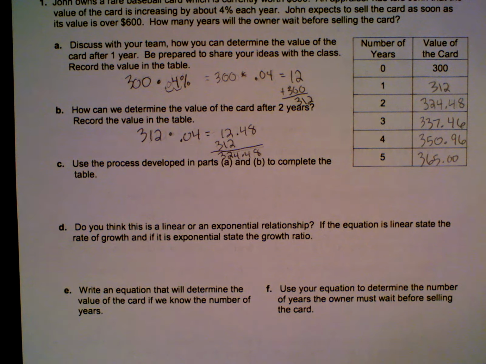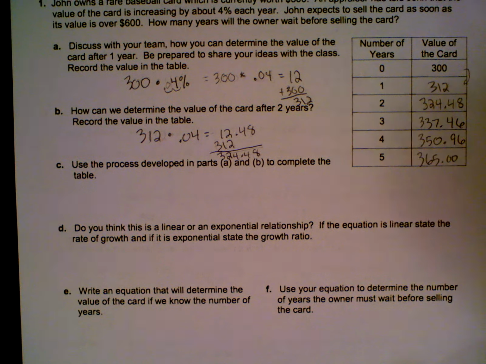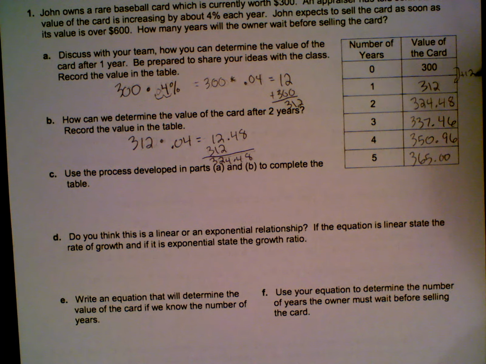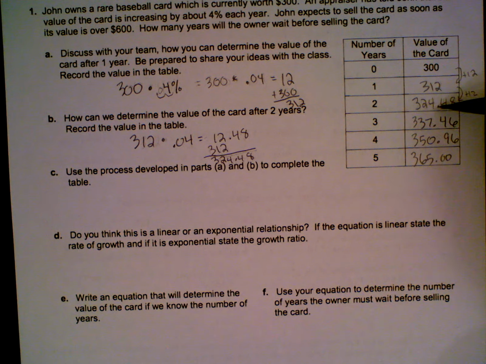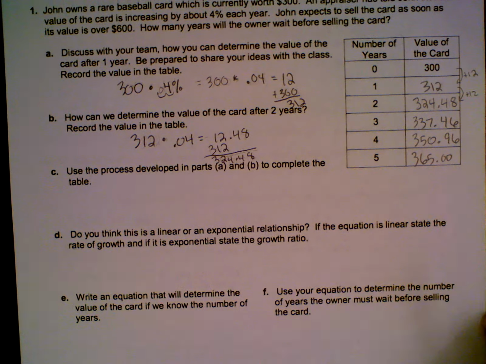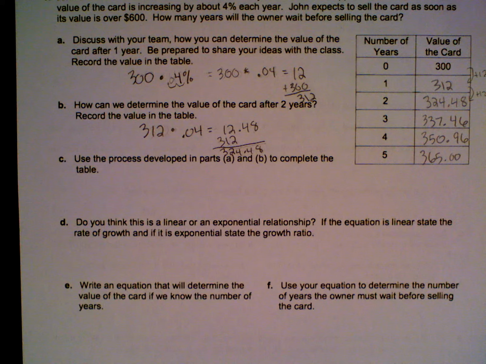Okay, question number 2, or letter D, do you think this is a linear or exponential relationship? If the equation is linear, state the rate of growth, and if it's exponential, state the growth ratio. In order to see if it's linear, we should be adding the same amount each time. So how do we go from 300 to 312? We add 12 to that. And then that pattern should be consistent. But if we add 12 to 312, we get 324 exactly, not 324.48. This is not going to be a linear pattern.